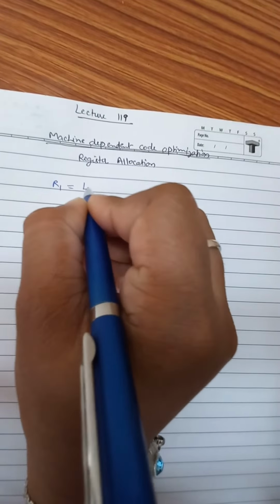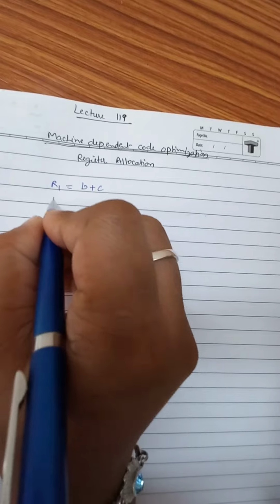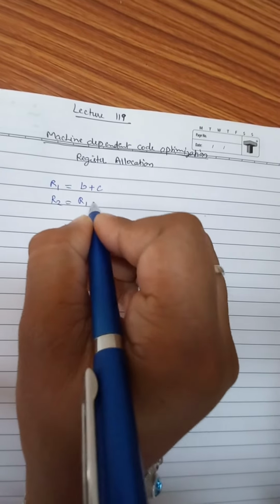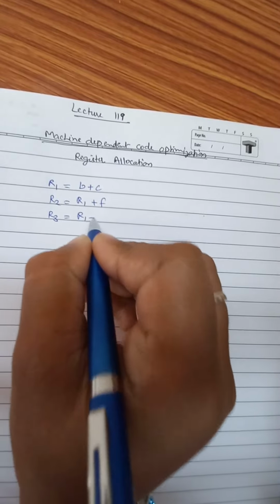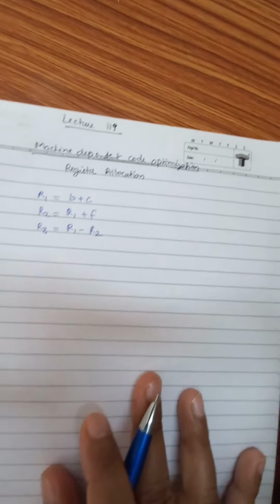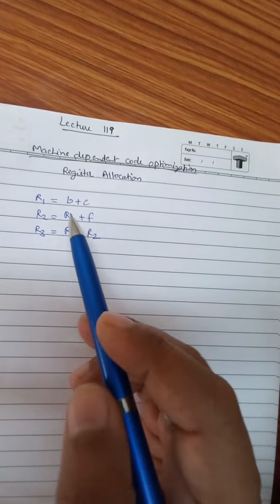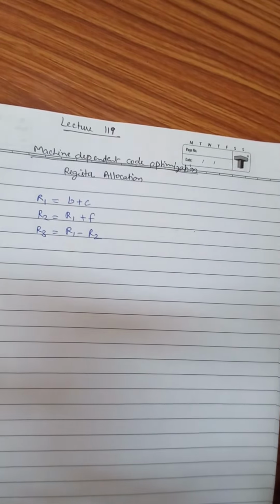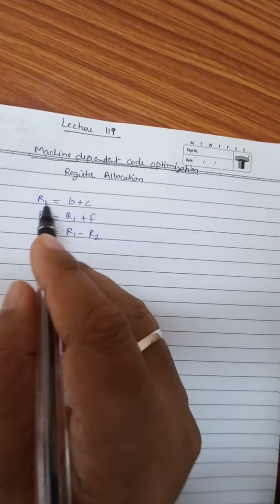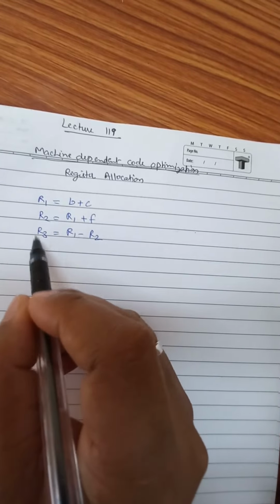Suppose R1 is equal to B plus C. We are defining R2 is equal to R1 plus F. And we are writing R3 is equal to R1 minus R2. So here, how many registers are we using? 3 registers we are using, R1, R2 and R3. So here we are able to see that we can reduce this R3.